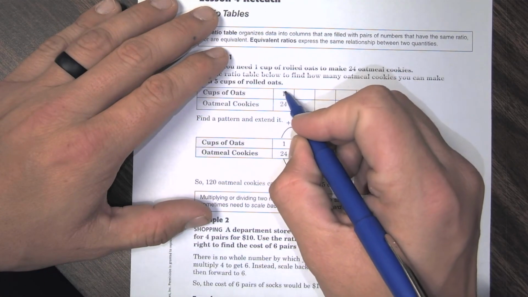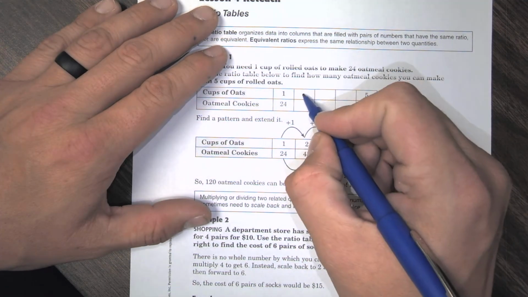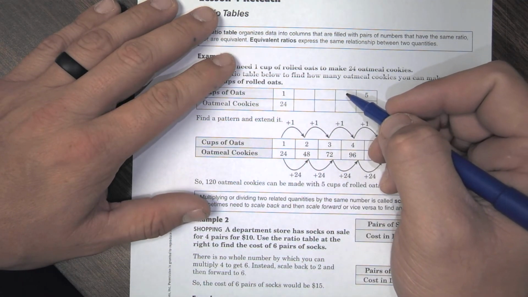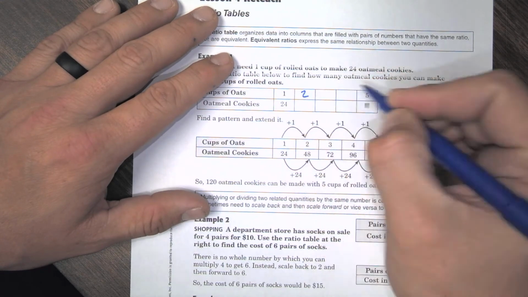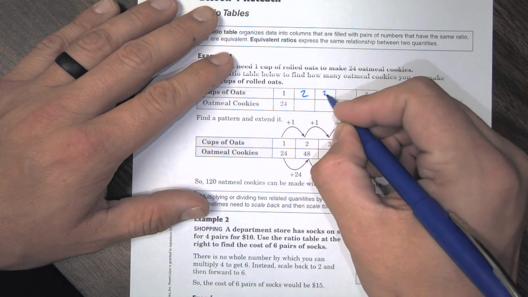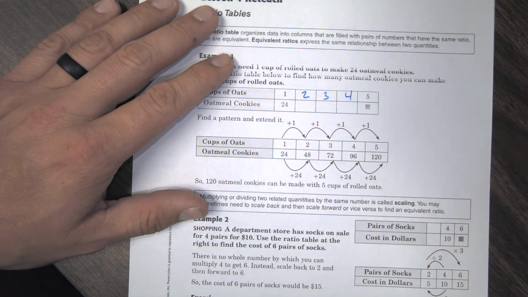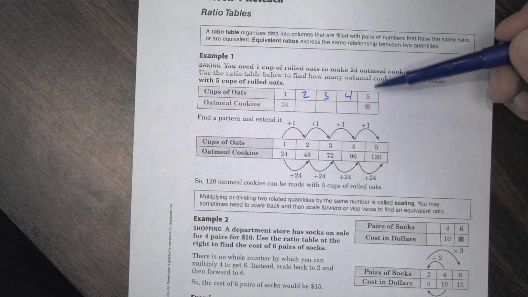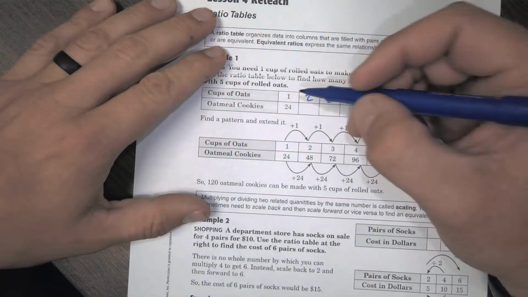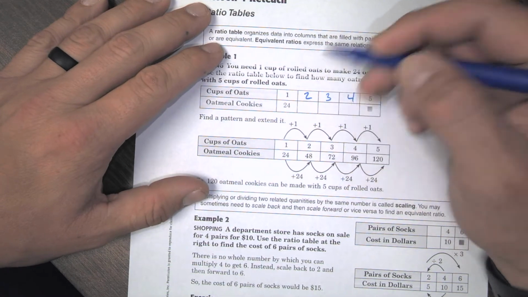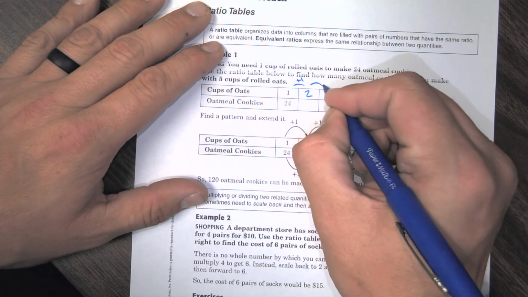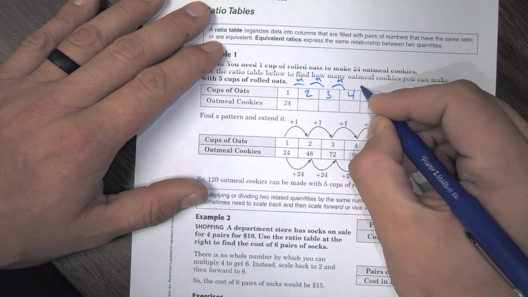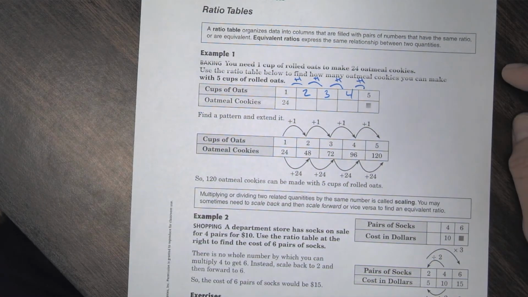So if we're trying to go from 1 to 5, what do you think this next one's going to be? What number? 2. 2 cups. What do you think we're going to put here? 3. What about here? 4, 5. Okay. So we've gotten all our cups now. We know that 1 cup is 24. So basically we just added 1 each time. Sometimes a ratio table is just that easy. You literally just add 1.